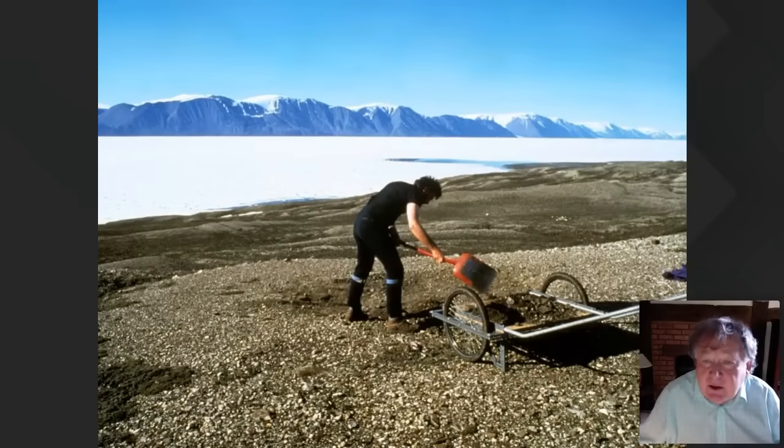And then as the weather improved, there was still the small matter of building a runway so that we could get out of there before the winter arrived. And so one of the unlikelier entries on my CV is runway construction, airstrip construction.